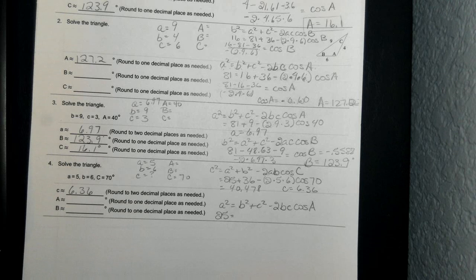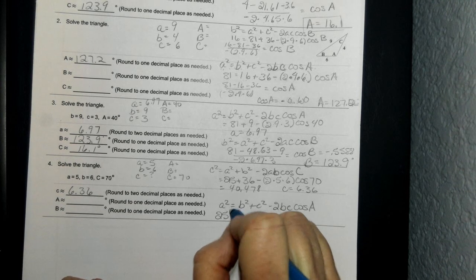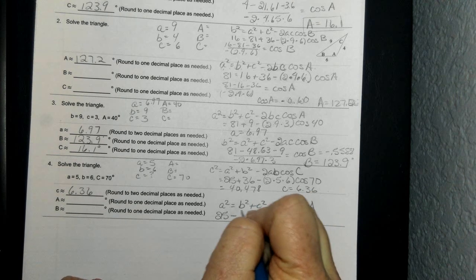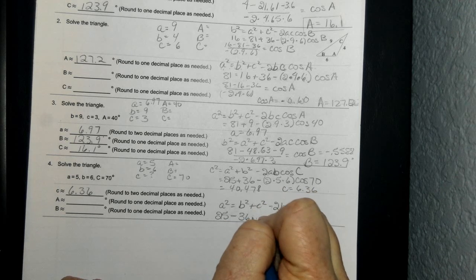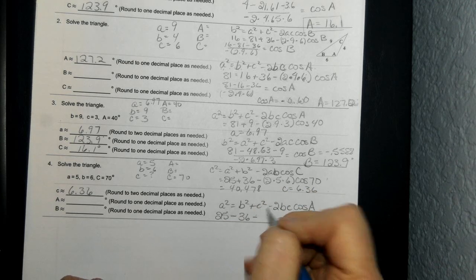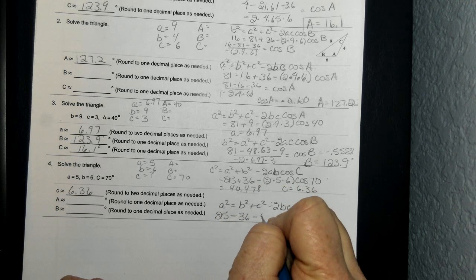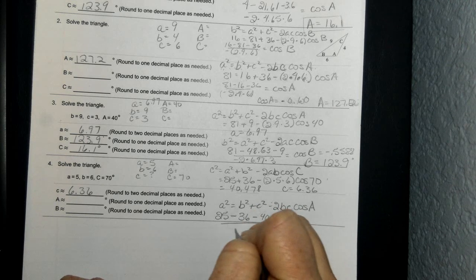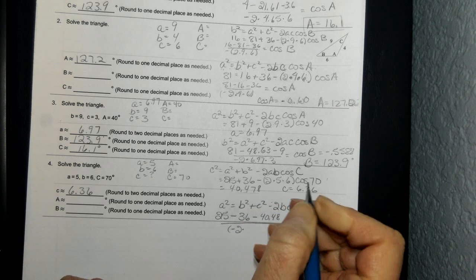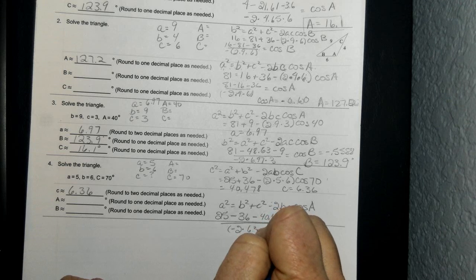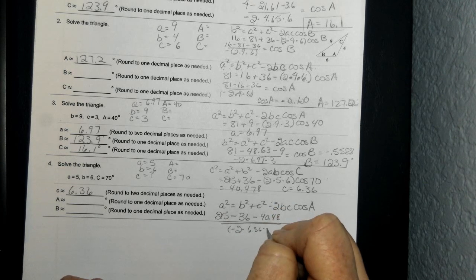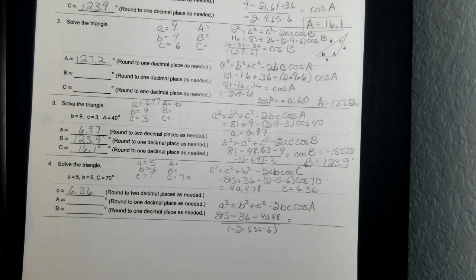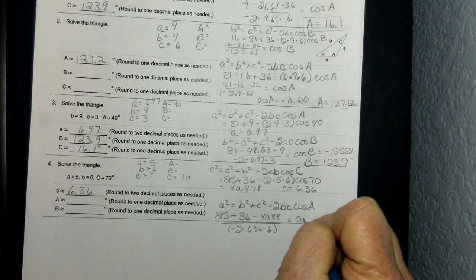I'm going to go ahead and do what I've been doing. So I'm going to bring these over as I write them. 25 minus B squared, which is 36, minus C squared, which we can tell from here was 40.48, all over negative 2 times B, 6.36 times C. Oops, that was C, so B was 6. That should work to be cosine A.